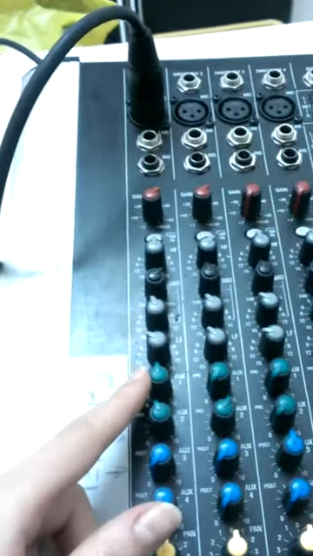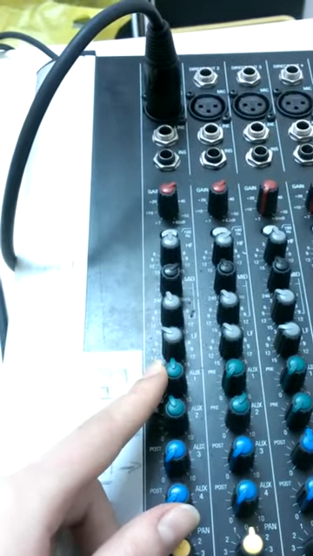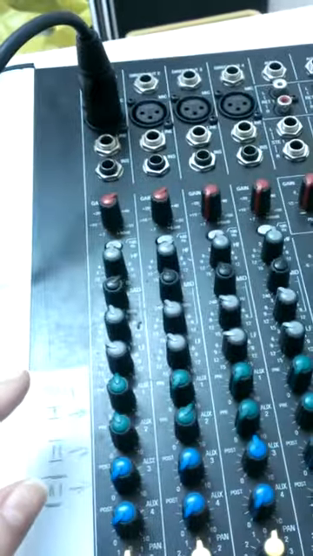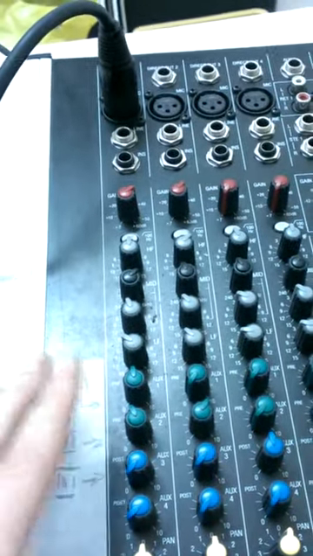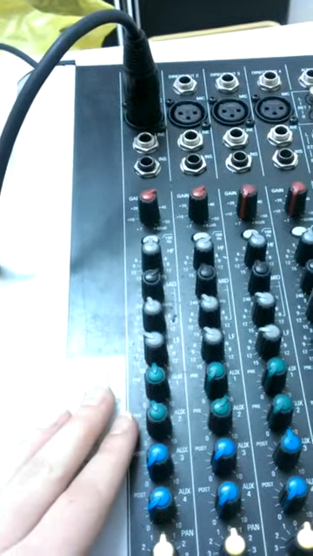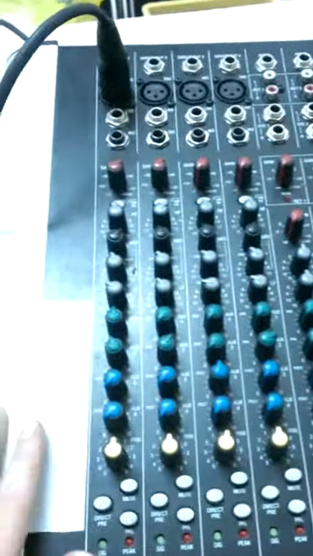Here we have aux, useful tools. The best way to understand aux will be an example. The most common use for aux is stage monitors. Let's say that we have a singer on stage and a guitarist, and each has his own monitor.